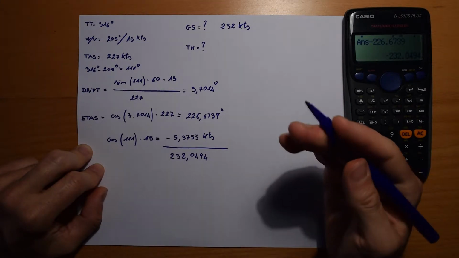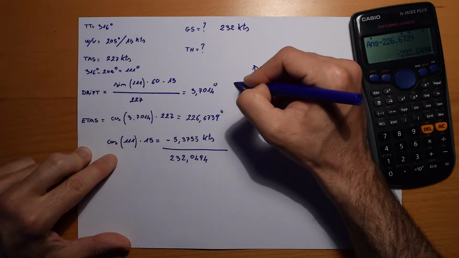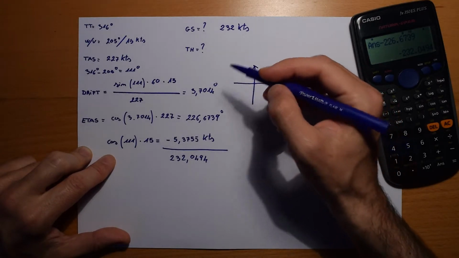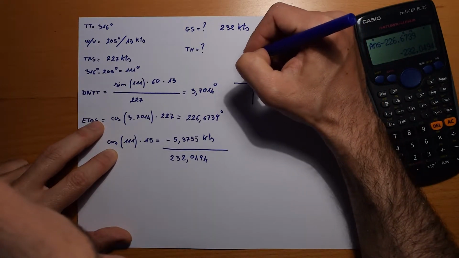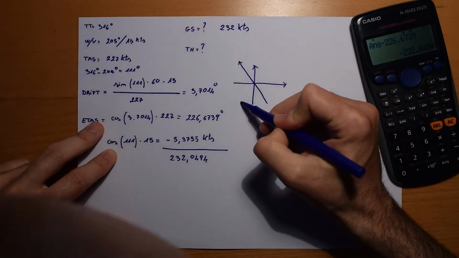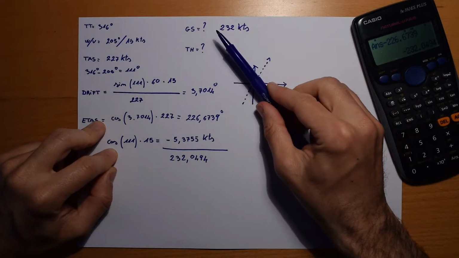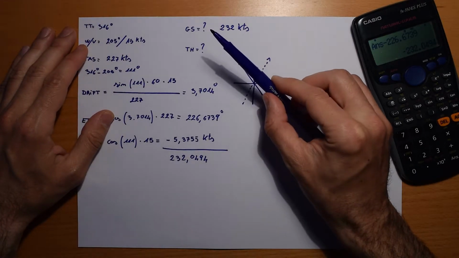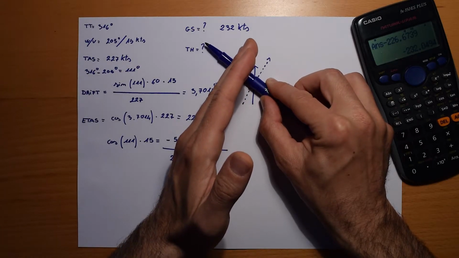Last operation is to see if we have a left drift or right drift, and so if we have to add or subtract it to our true track. I use this way to visualize the situation. I consider the true track, that is 316, so let's say it's like this, and our wind vector that comes from 205, so more or less like this. So if our true track is like this and wind is coming from the left side of our aircraft, we can say that our heading is more or less like this. So wind is impacting on the left side of the aircraft, and the result is a true track like this.